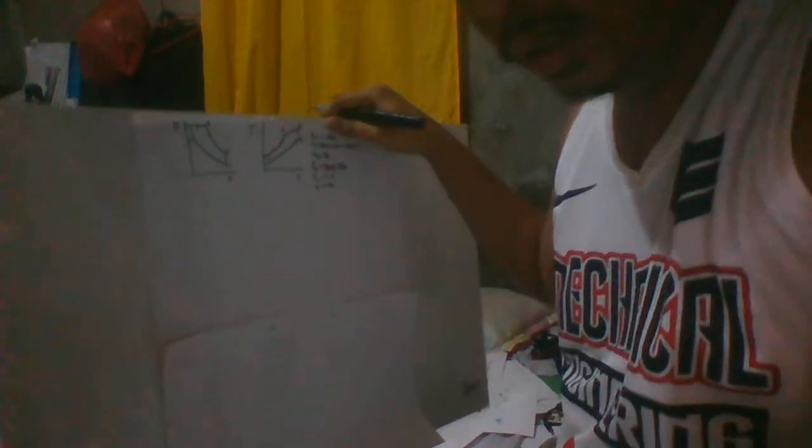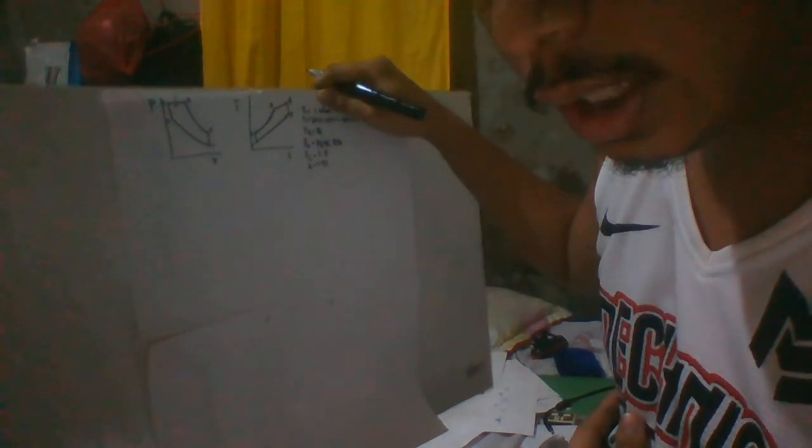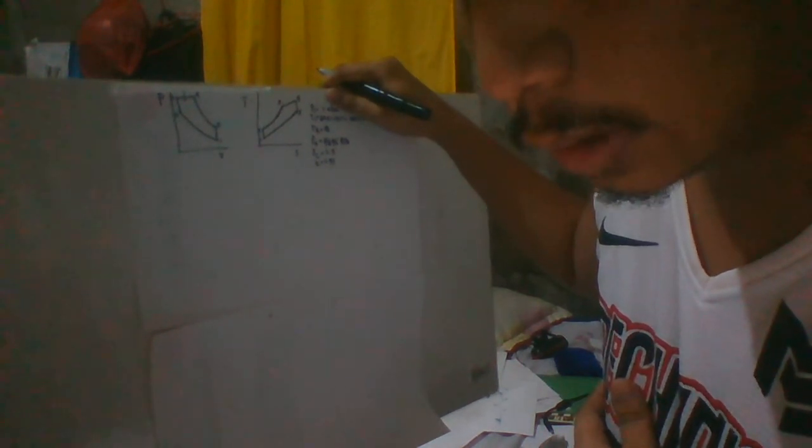So, we will proceed with the problem. We will read problem number 2. State 1 for a dual combustion engine: pressure 1 is equal to 1 atm. Temperature is equal to 60.3 Celsius. Compression ratio is 18. At the end of the constant volume combustion process, pressure is 7,695 kPa.